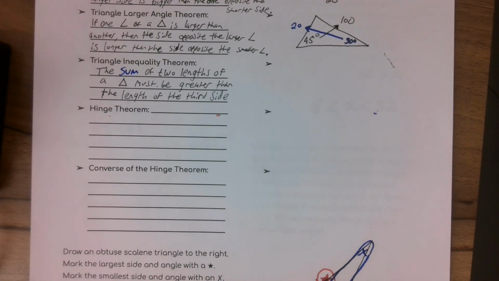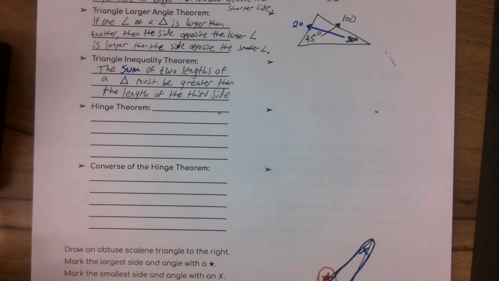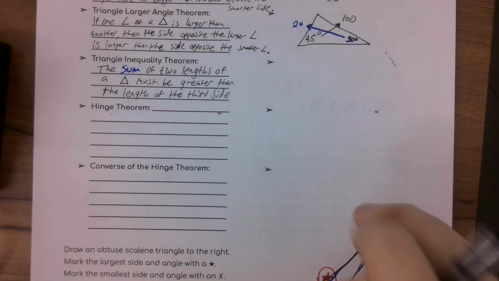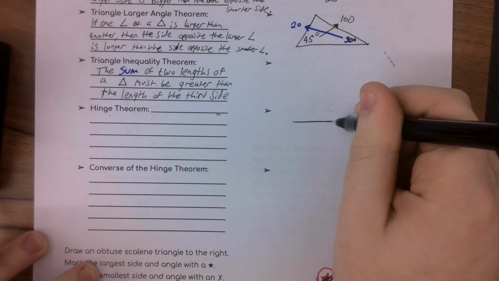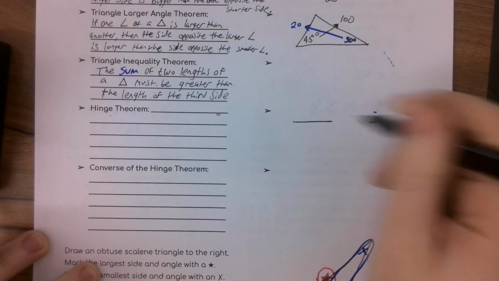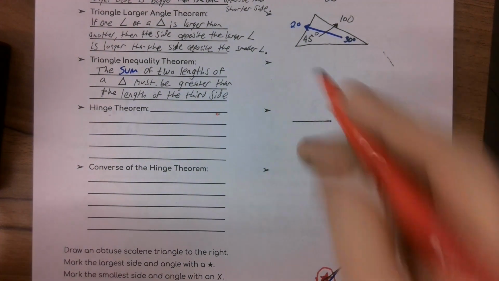The hinge theorem, though, works when we're comparing two different triangles. Here's the specifics, y'all. Just like you're opening a door, the quote-unquote door has to be the same in both triangles. So one length of these triangles has to be congruent.